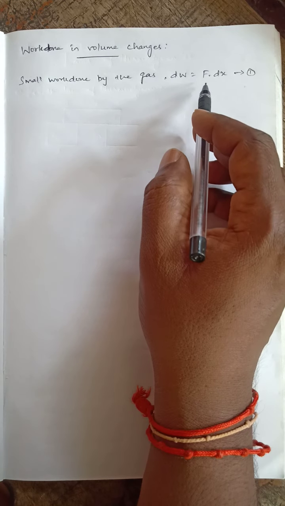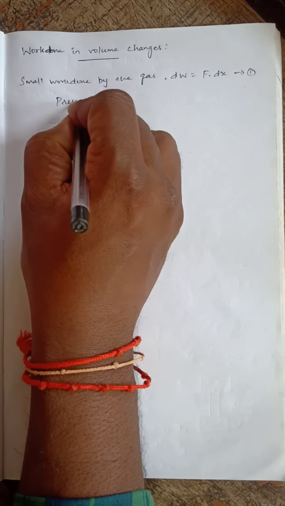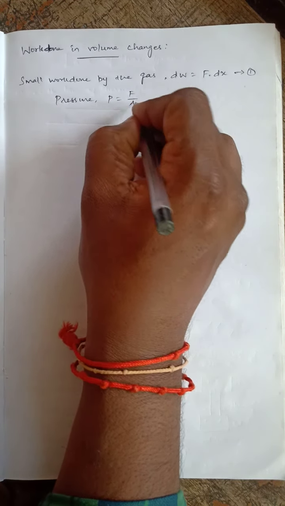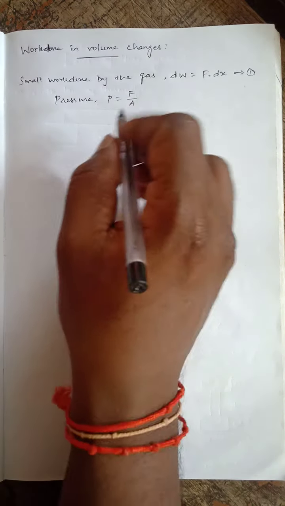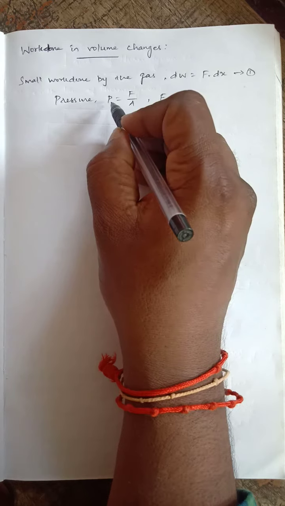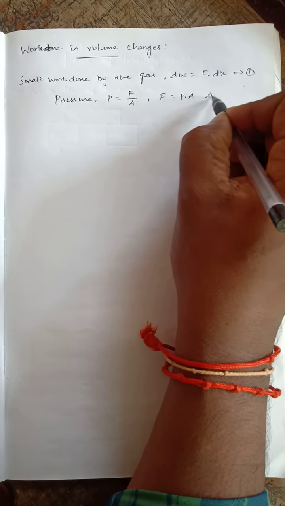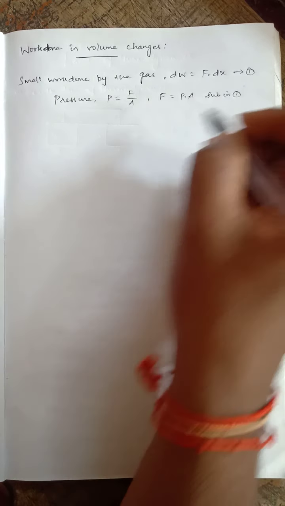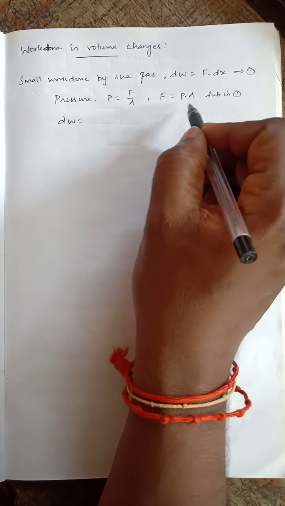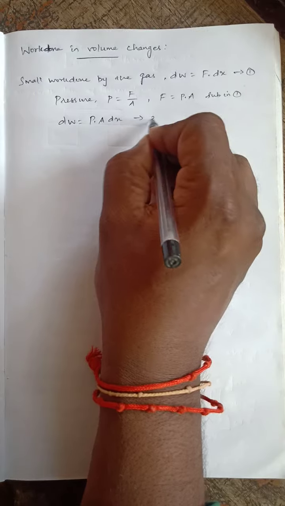Now we have to find that force, using the pressure formula. Pressure of gas P is equal to F by A, force by area. So we can write F is equal to pressure into area. Substitute this in the first equation. So we get dW is equal to F, which we write as P into A, so P into A then dx. This is equation number 2.